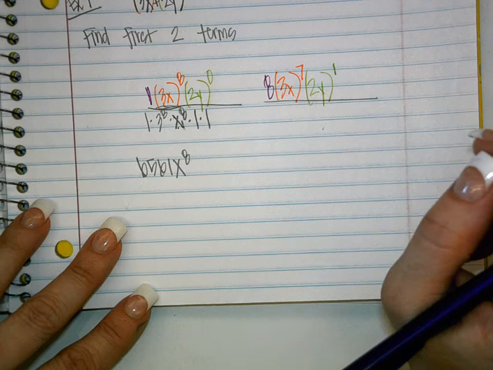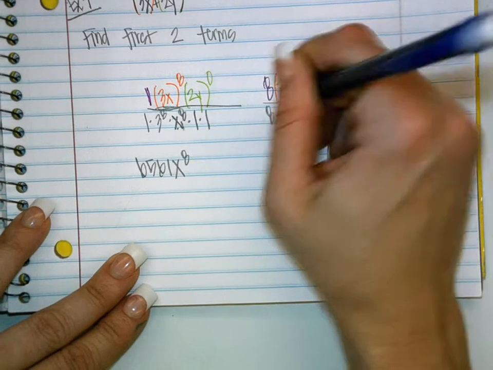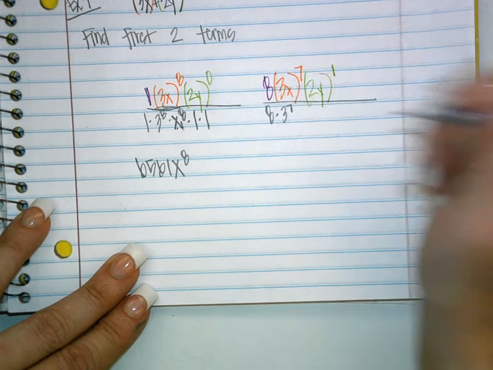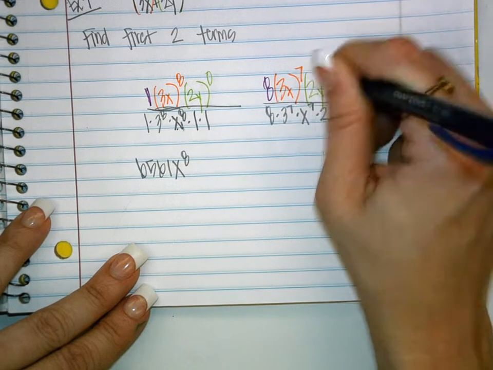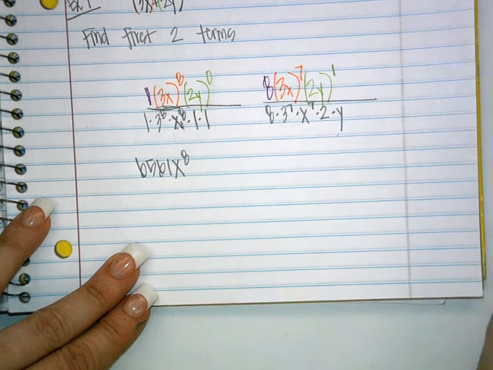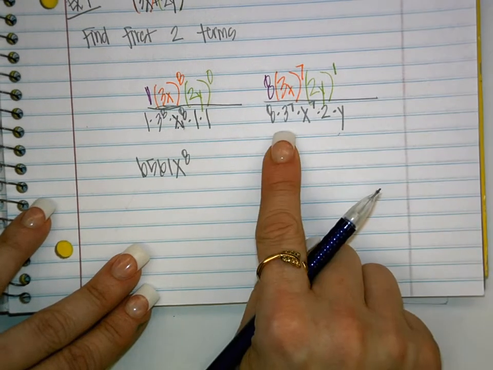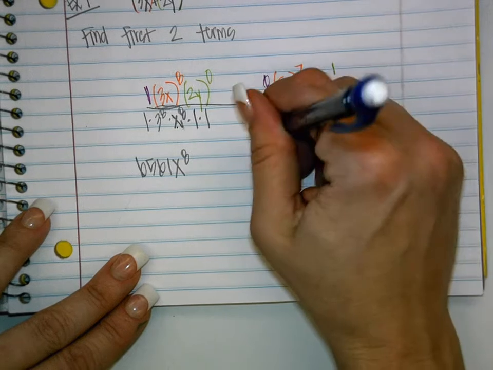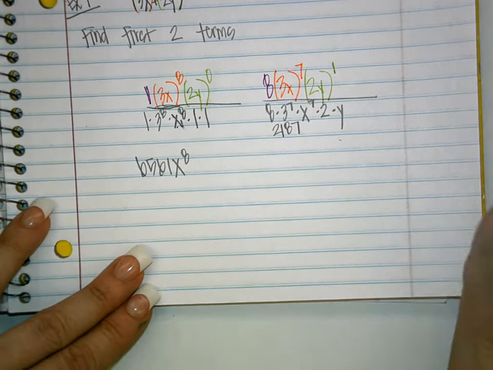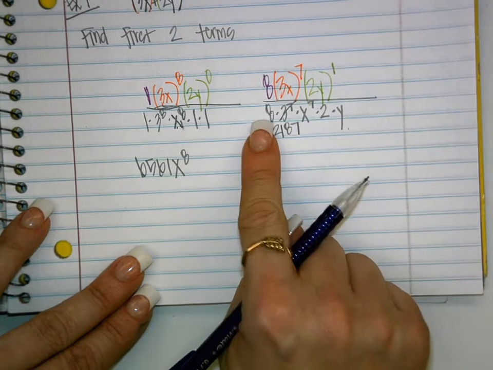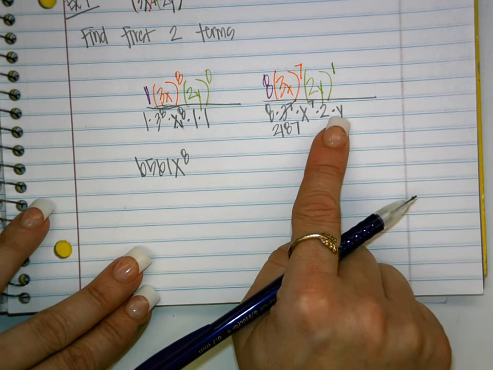This one, you're actually going to be multiplying 8 times 3 to the 7th times x to the 7th times 2, because 2 to the 1st, times y. Multiply all this together. 3 to the 7th is actually 2,187. So when you multiply, you're going to have to multiply 8 times 2187 times 2. So you will get very large numbers, okay?